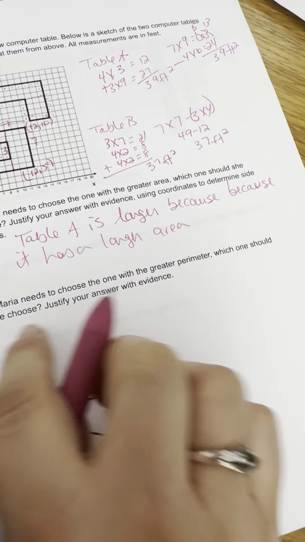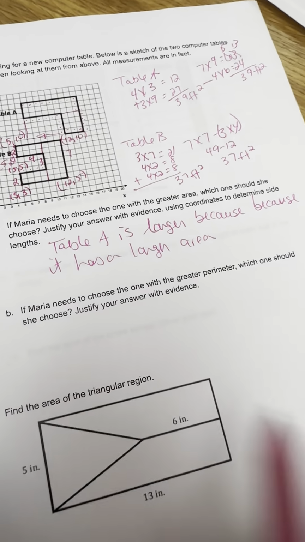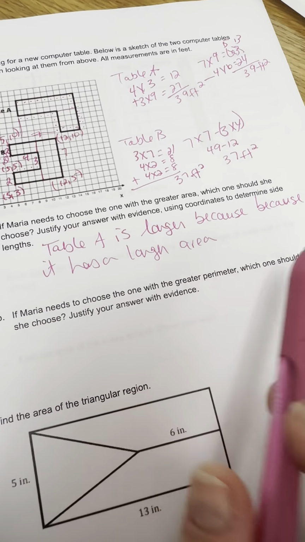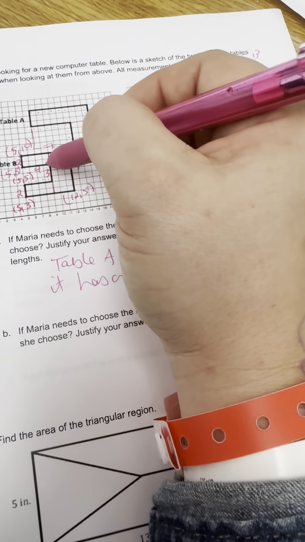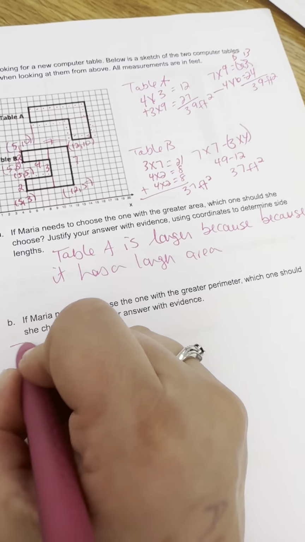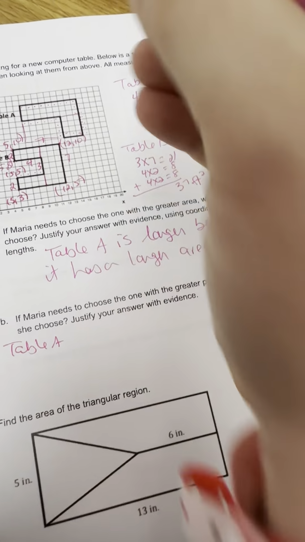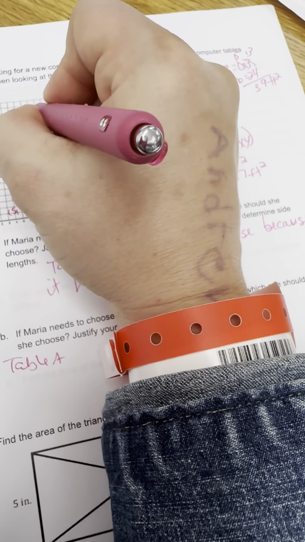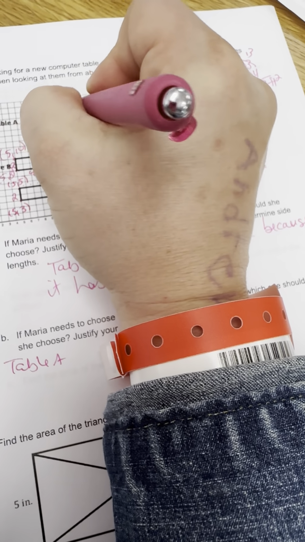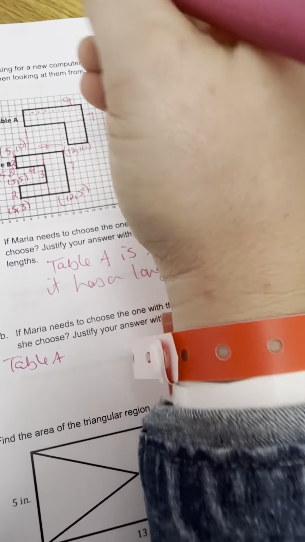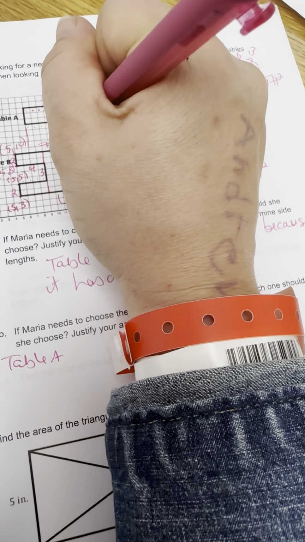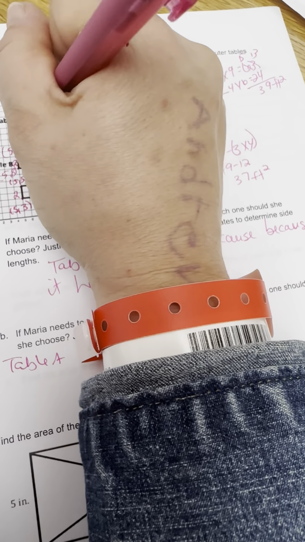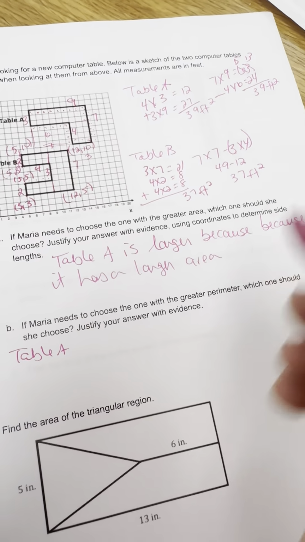Okay, so then part B says she needs to choose the one with the greater perimeter. Which one will we choose? So perimeter, if you remember, is just adding up all the sides. So with table A, I've got 4, this is 9, this was 7, this is 3, 4, 6, and 3.